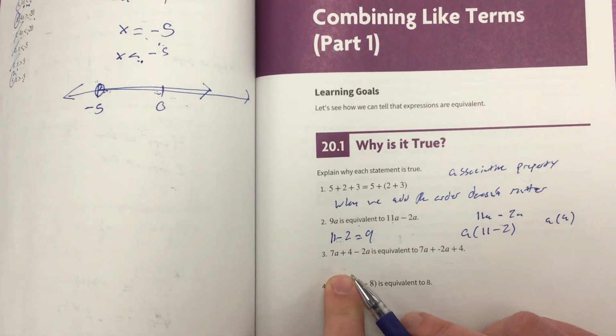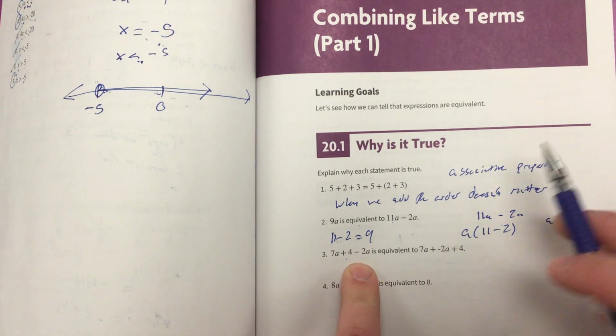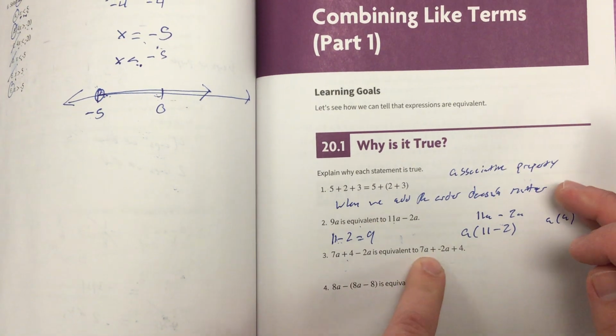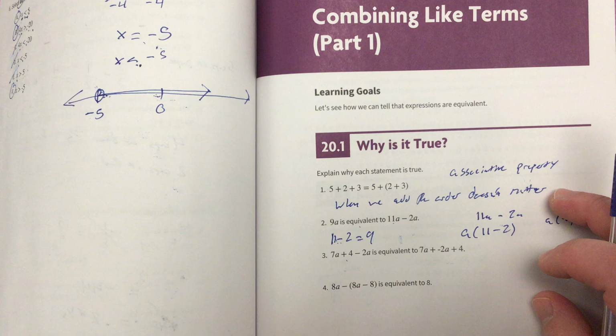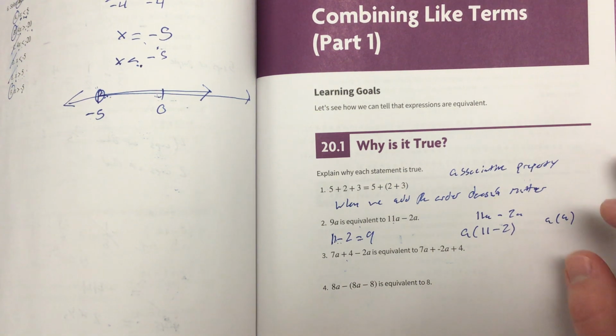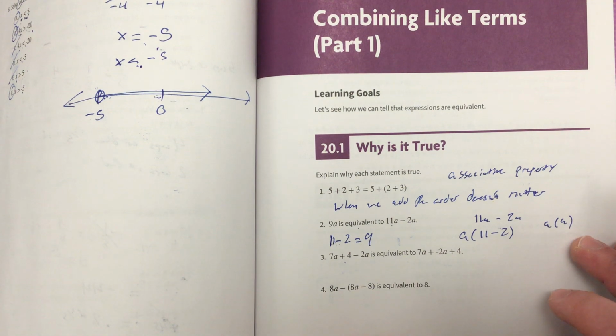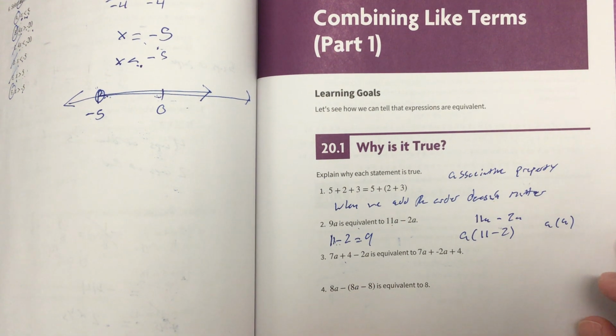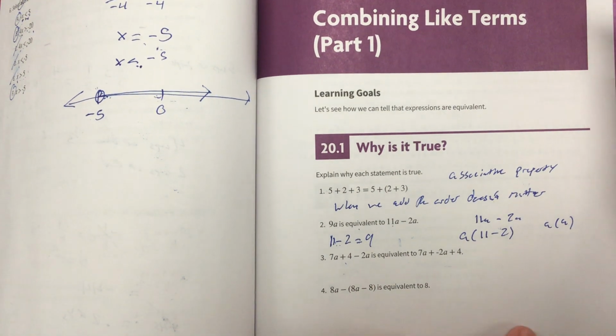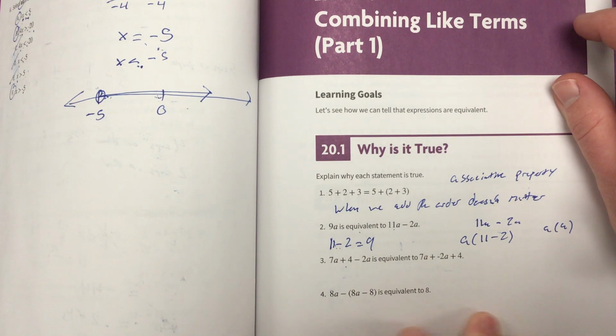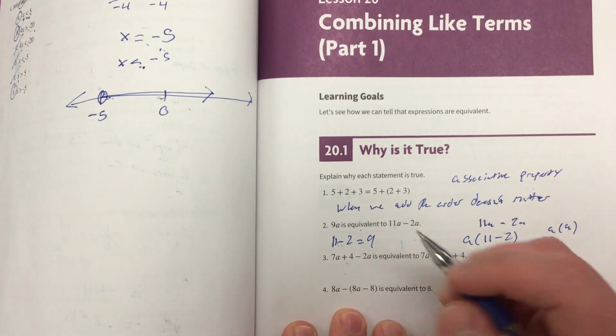All right, 3, we have 7a plus 4 minus 2a is equivalent to 7a plus negative 2a plus 4. Why are those equal to each other? Kinley, why are those equal to each other? Because subtracting 2 would be the same as negative 2.